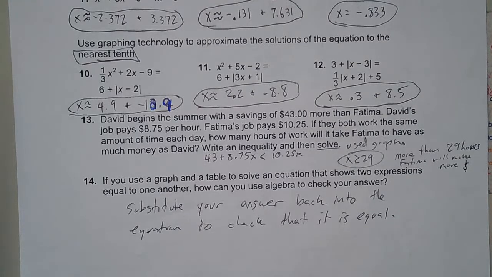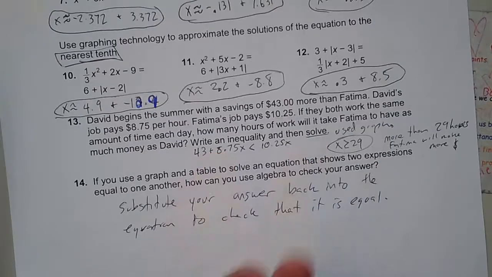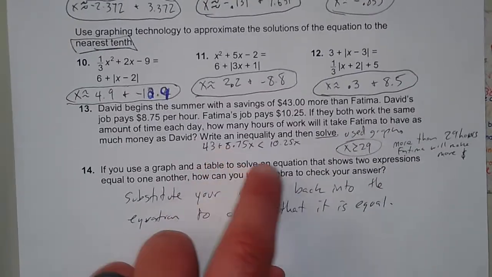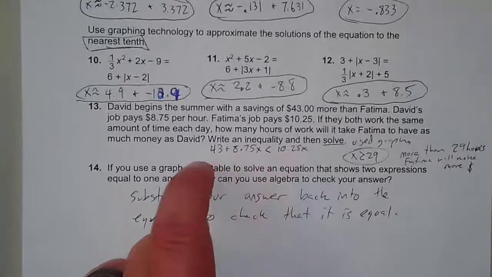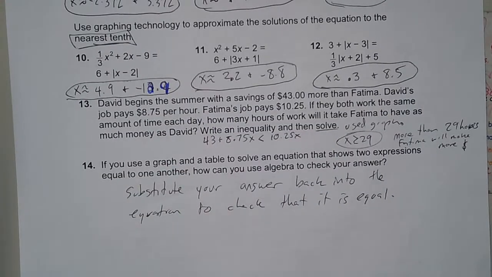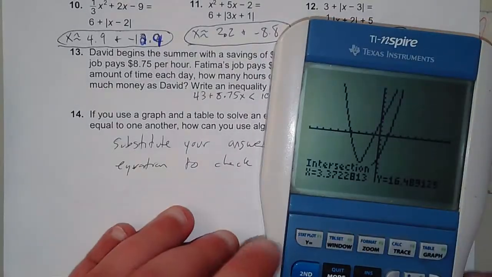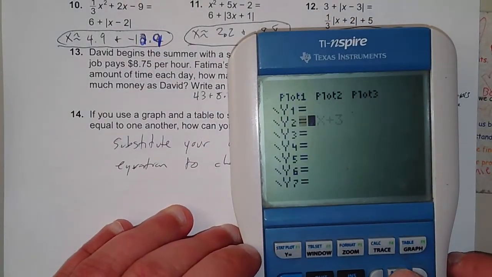So I did it by graphing, and I used the table this time, but you could literally just solve this. You could subtract the 8.75 over and then divide both sides by whatever value that is, like Algebra 1 style. You could solve it by graphing and looking for the intersection. So I'll show you a couple options. You can do whatever you want.